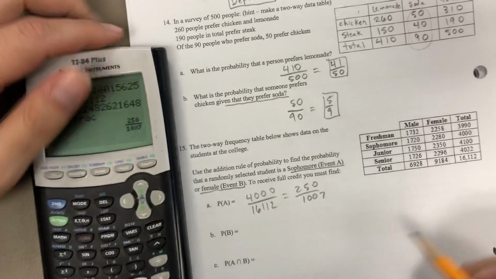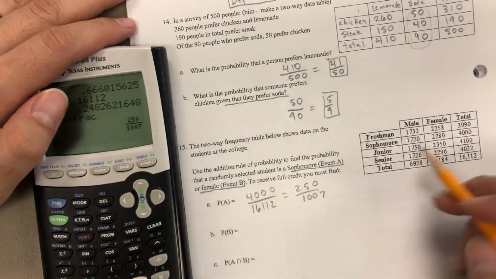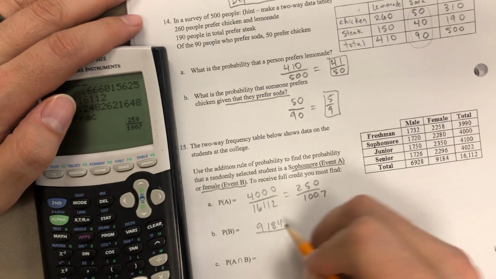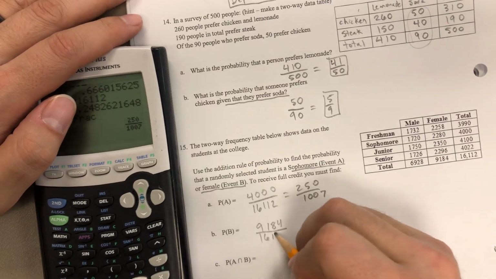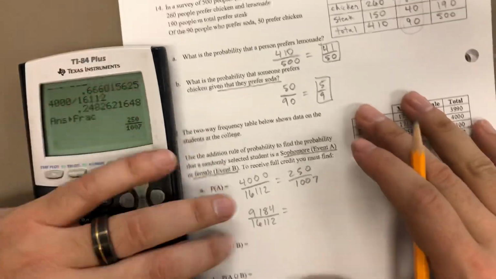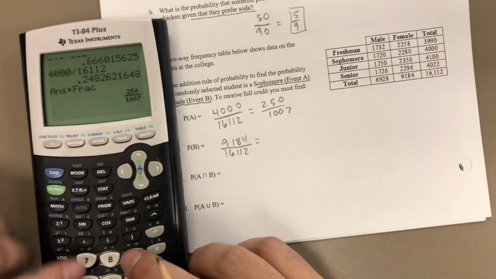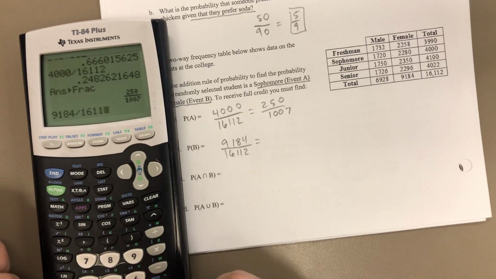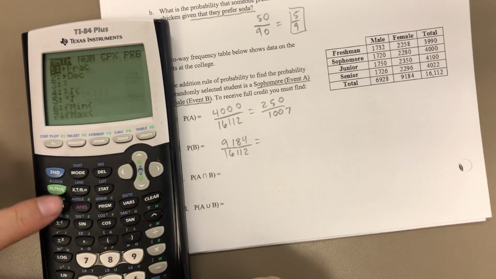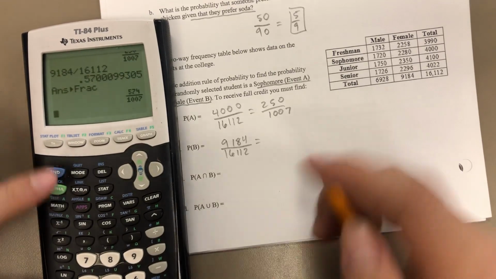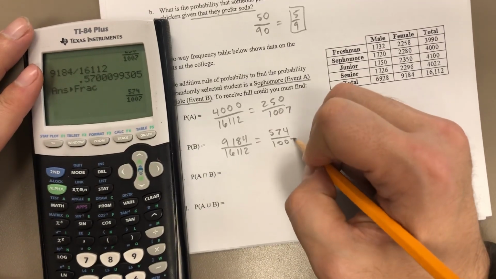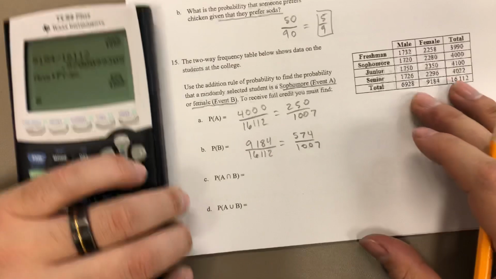All right, what about the probability of B? So B is the event that they're female. So how many females are there? There's 9,184 out of the total of 16,112. So then I just use my calculator on that one as well. 9,184 divided by 16,112, and then change that into a fraction. Cool, so that one worked also. 574 over 1,007. So those are the two probabilities for the first ones.